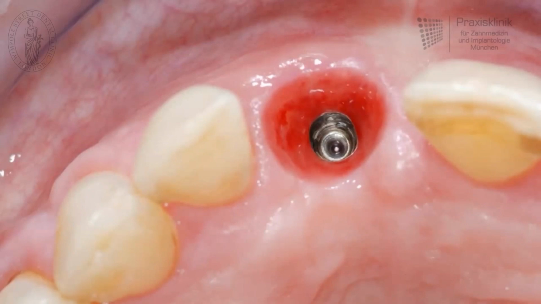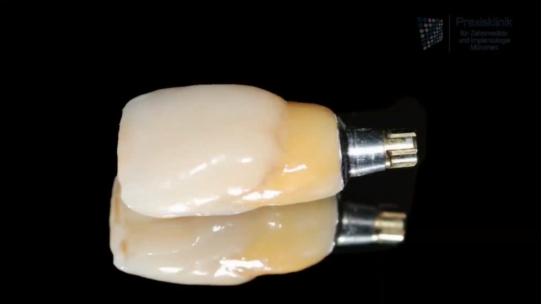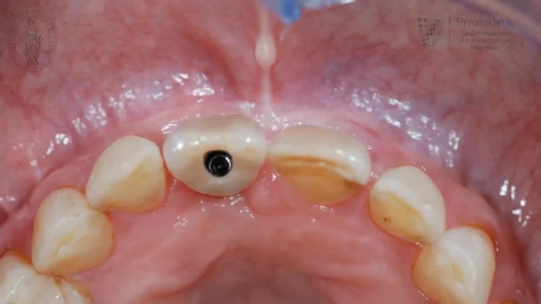In the next step, the soft tissue around the implant has to be formed. Normally we do this by having a fixed temporary crown which is screwed into the implant. For the patient this is very comfortable because he has a fixed temporary solution until the definite restoration is fabricated. The definite restoration is a screwed single crown made of ceramic.